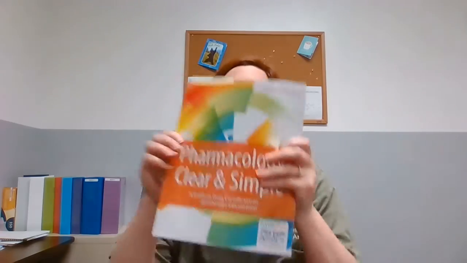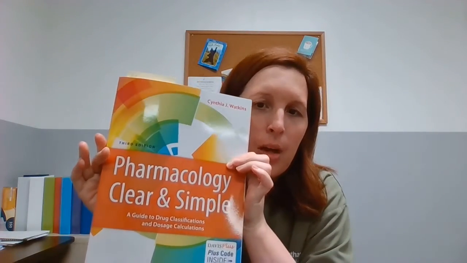So if y'all pull out your books, it's this little bad boy right here. It says Pharmacology, Clear and Simple. We're going to go ahead and review quickly a little bit about enteral medications and administration of them. It's in Chapter 9, page 157. That's 1, 5, and a 7, okay?